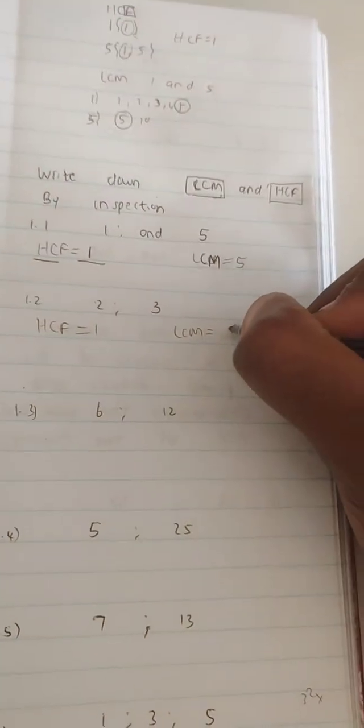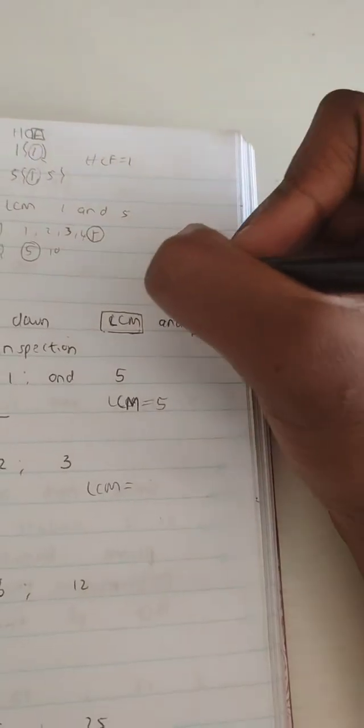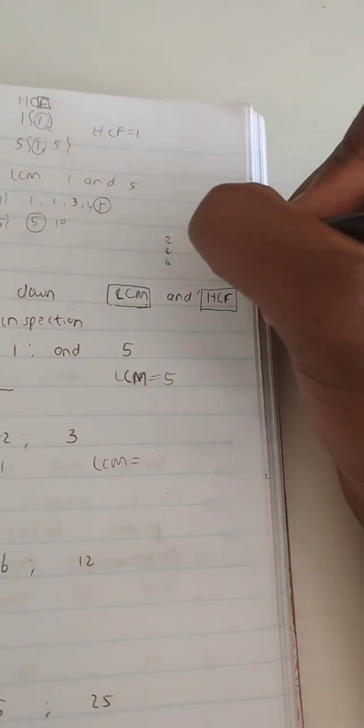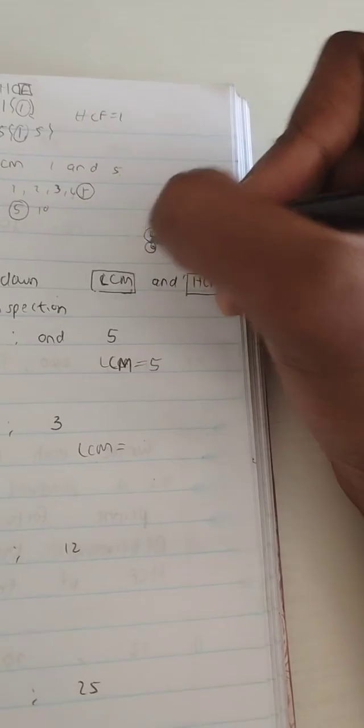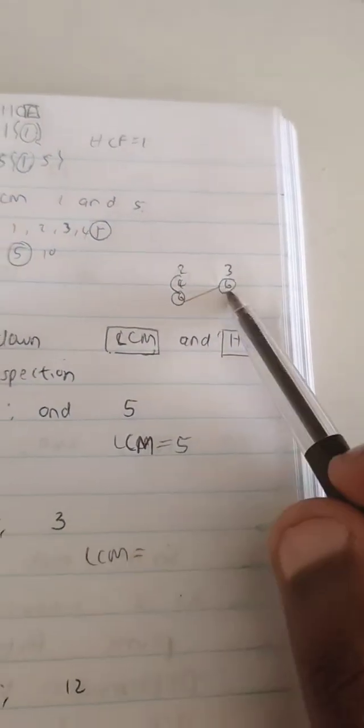Okay, lowest common multiple is, if you count in 2s: 2, 4, 6. If you count in 3s: 3, 6. Which one is the common, but is the lowest multiple that is common? It is 6, guys.